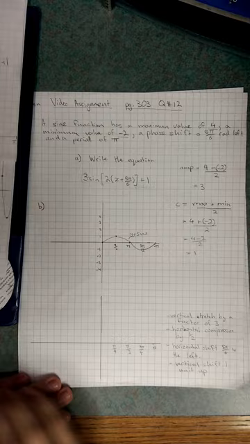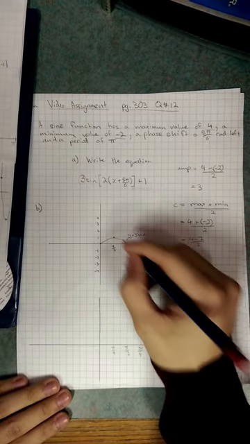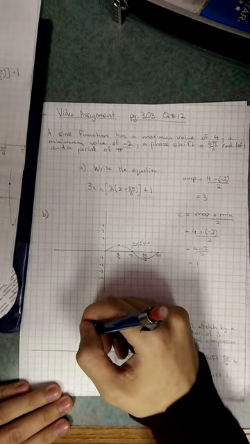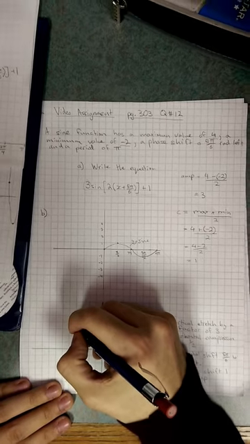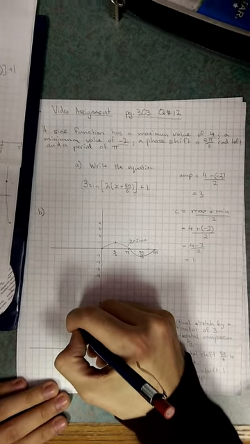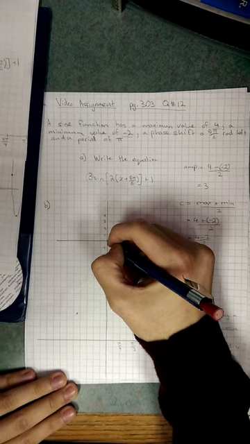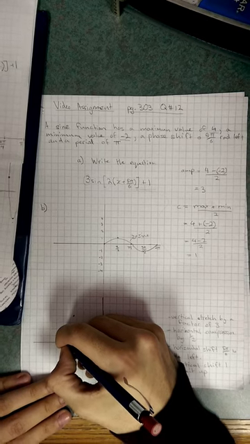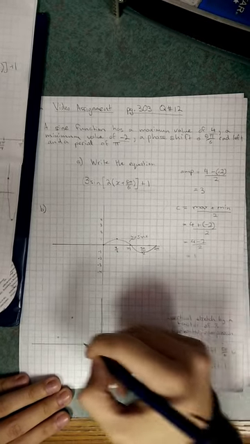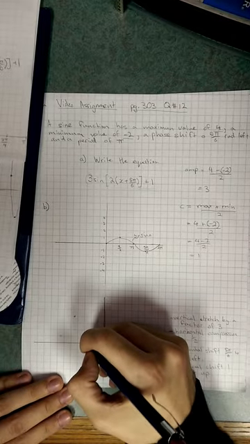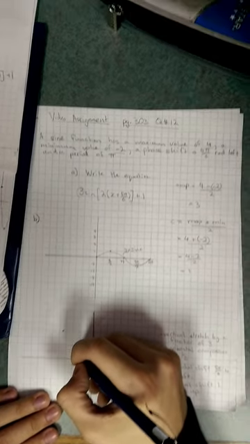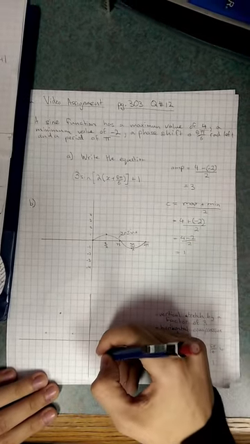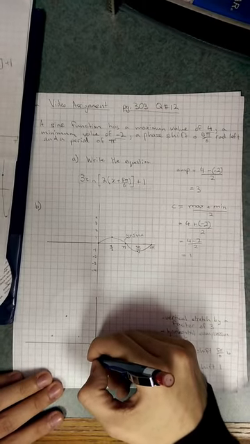So, firstly, based on this graph, we would bring this point to here. This point to here. This point would be translated to here. And this point would be translated to here.